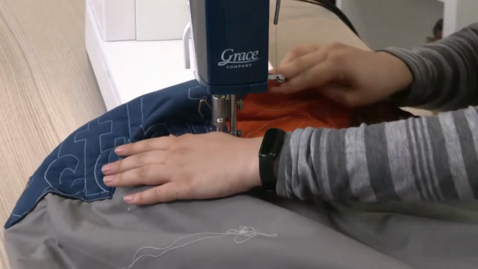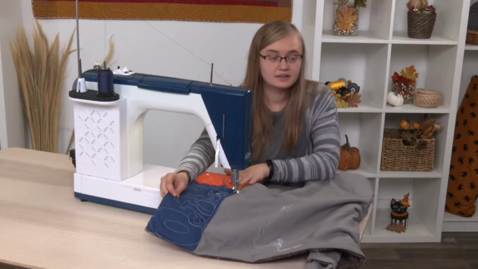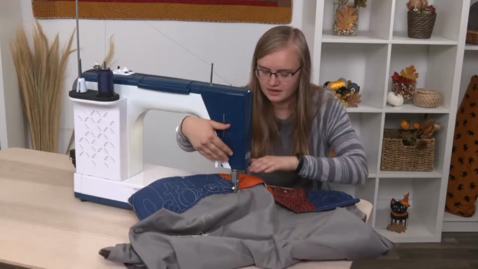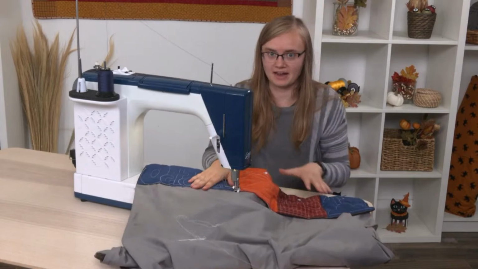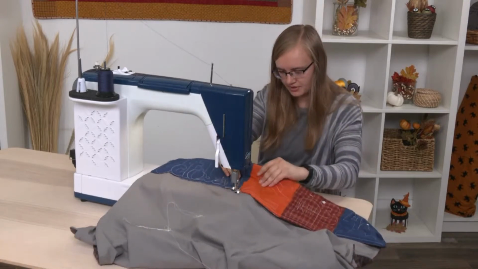Okay. So now I've reached this corner and I can turn it so that I can go up the pocket and then back down. So turn it, go up.